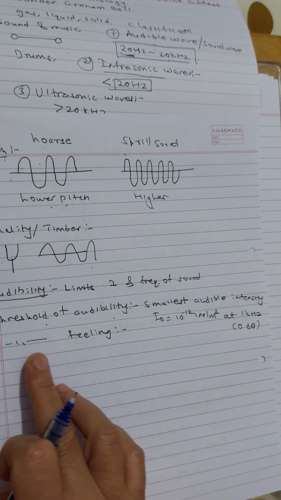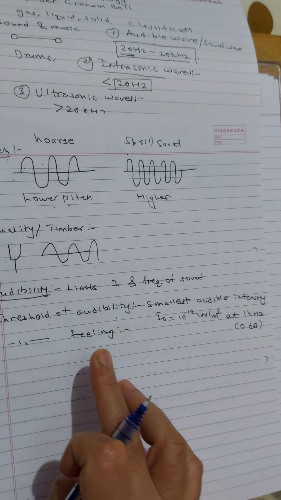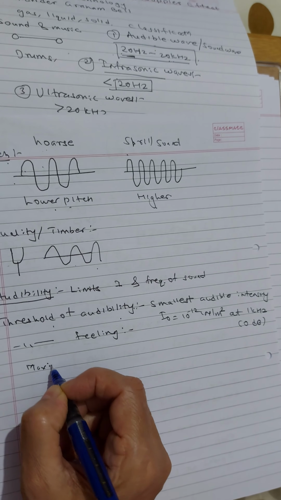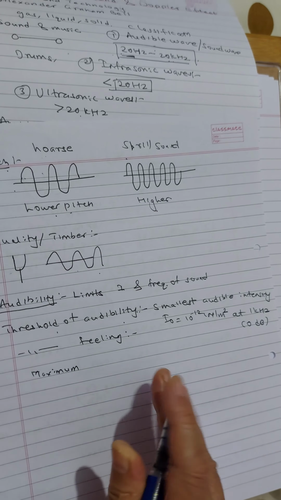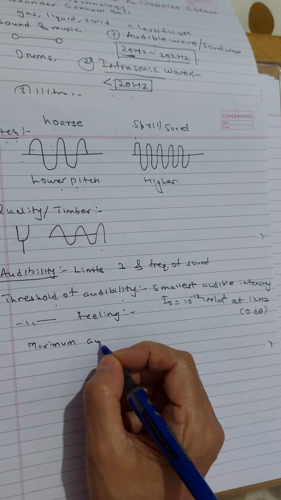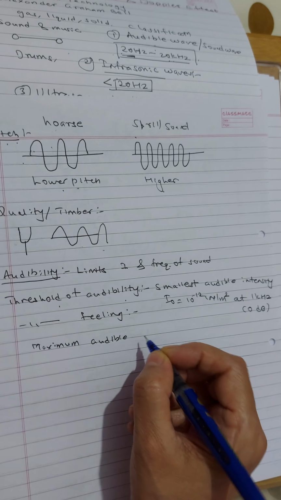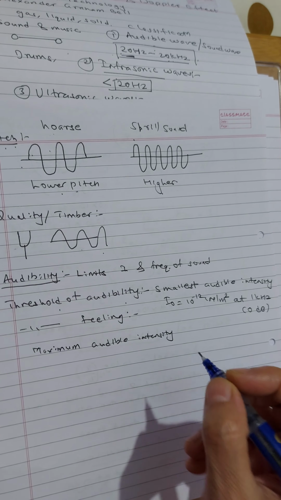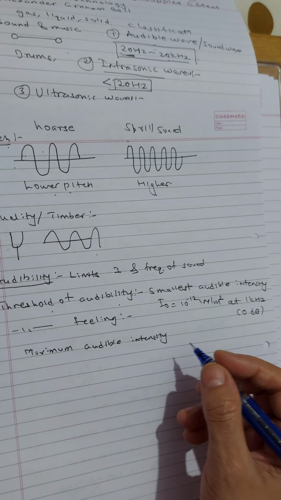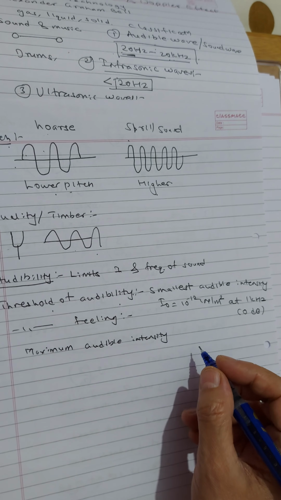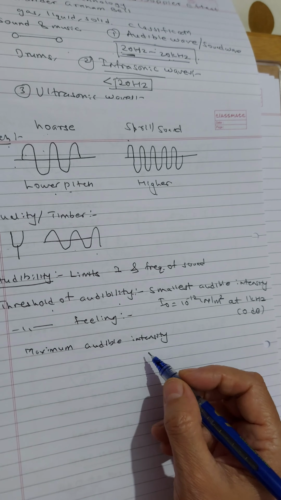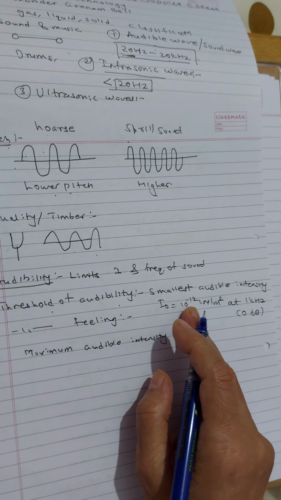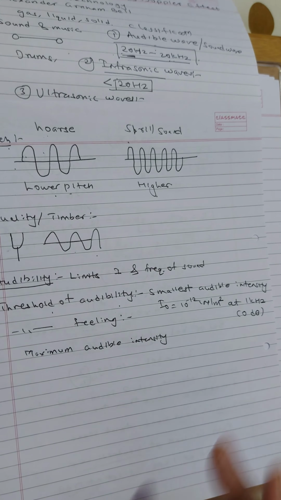Now I had to talk about the threshold of feeling. Now what is threshold of feeling? The maximum audible intensity without painful sensation is called threshold of feeling. So this is my upper limit of audibility, and this is the lower limit of the audibility.